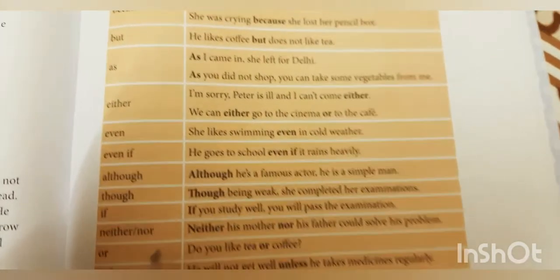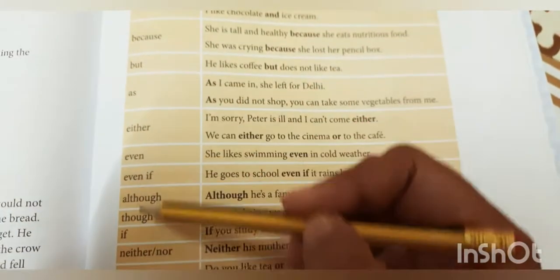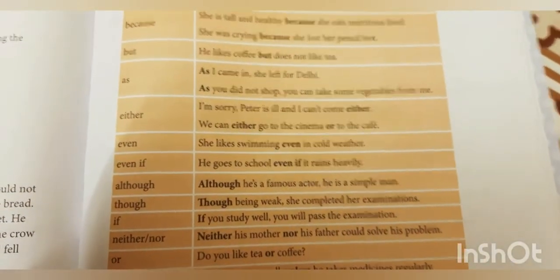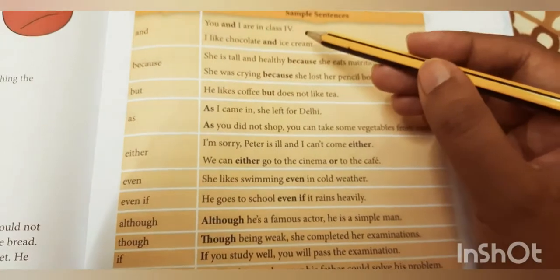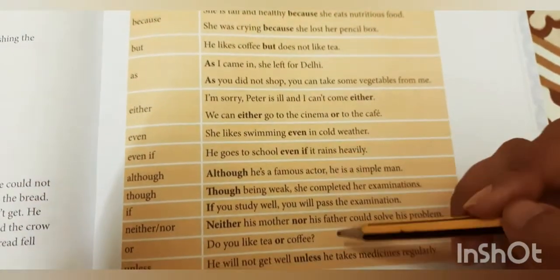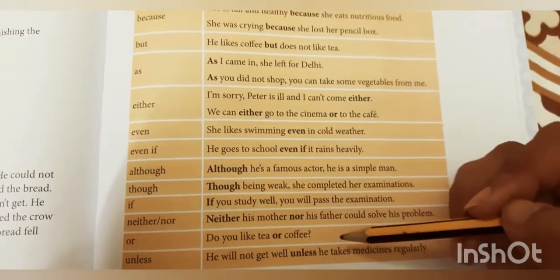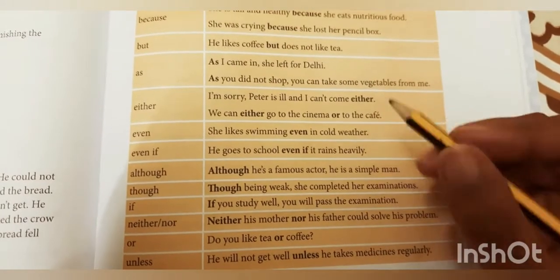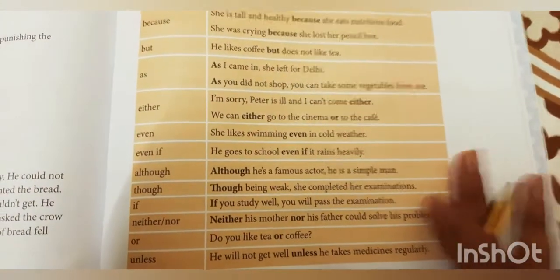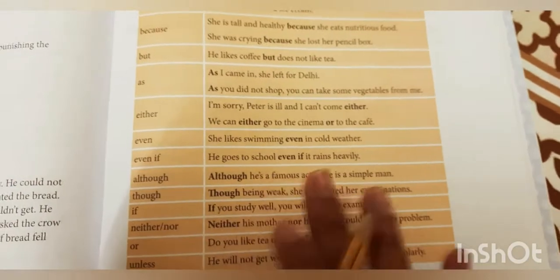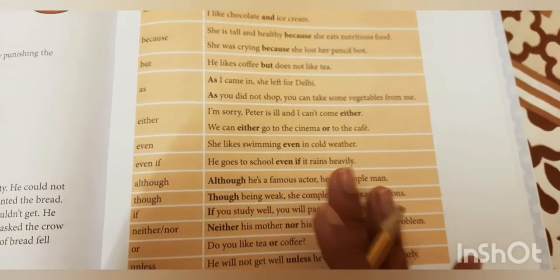So after reading these conjunctions given in the table on page number 101, you read the examples given on the other side. Then you may understand. If you have any doubt in this, you can call me at any time. I'll be explaining to you.